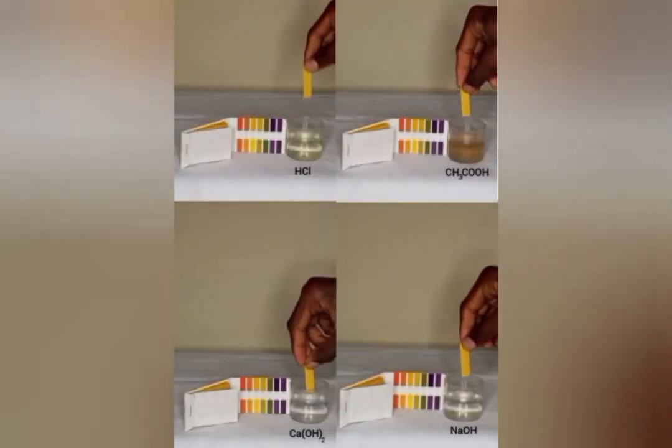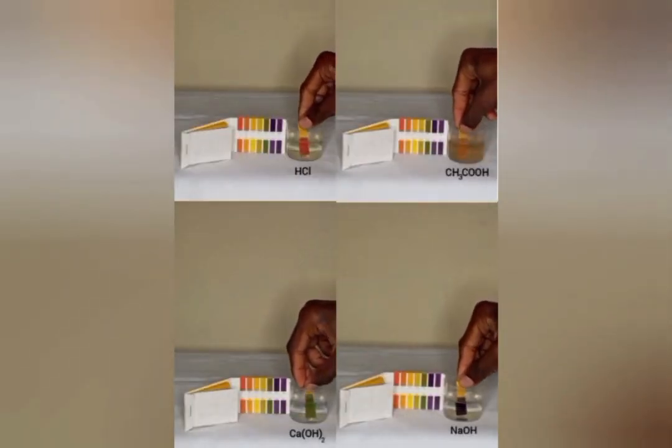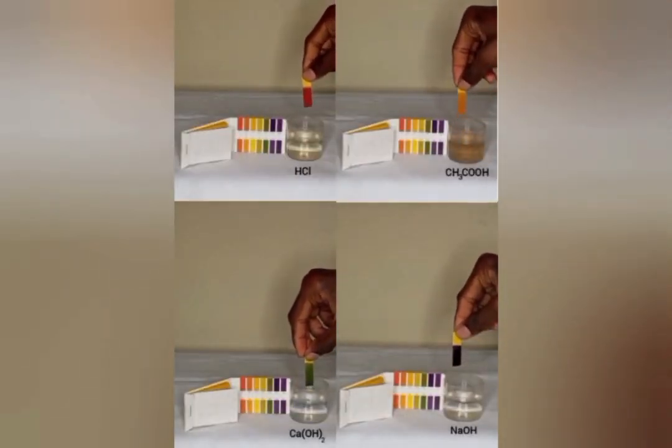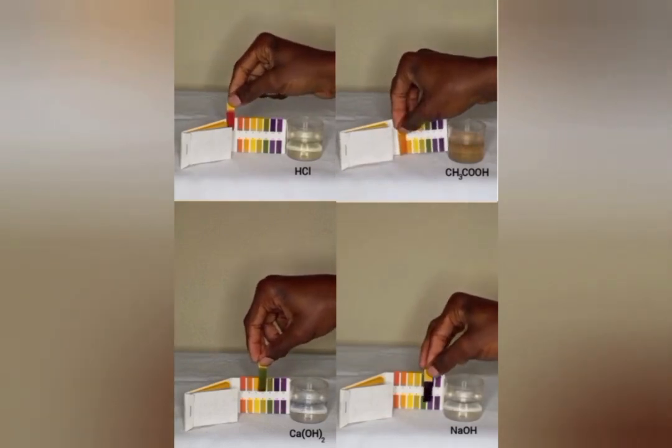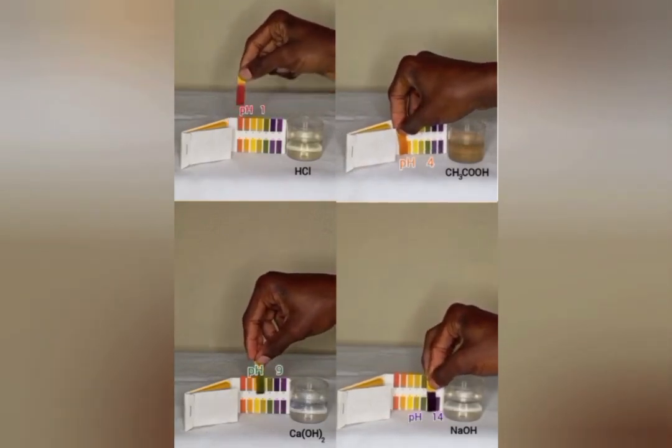Before we continue, watch this clip. Have you ever wondered why an acid-base indicator like the universal indicator I used in this video changes color respectively to the pH of solutions?